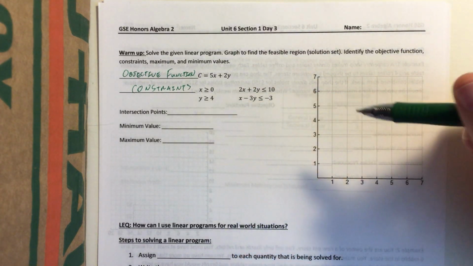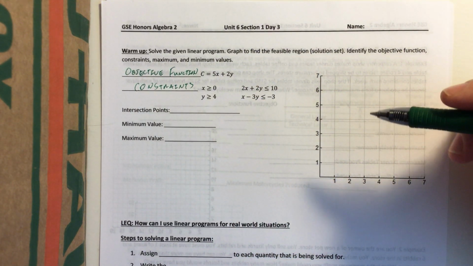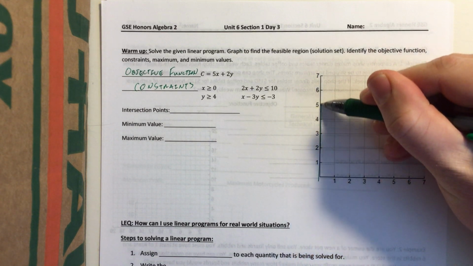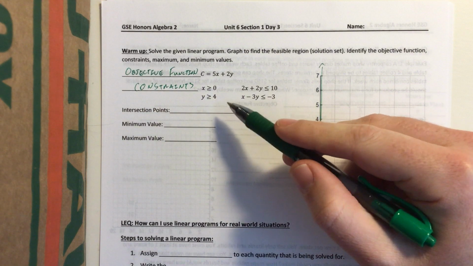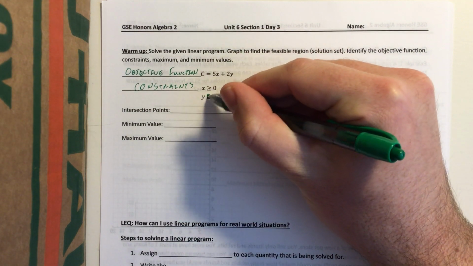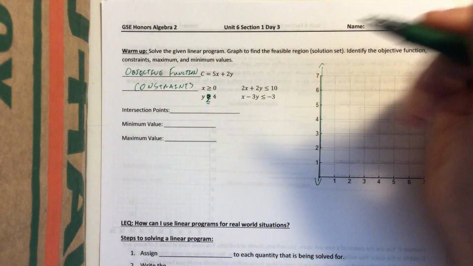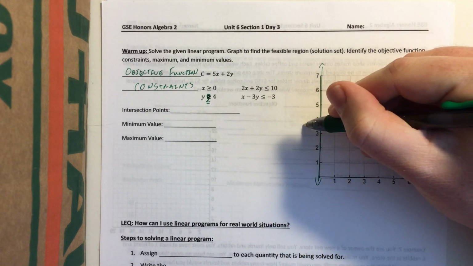So we want x values greater than or equal to 0. That's going to be a straight vertical line through the x value of 0. Y values, this should be less than or equal to 4, or else the problem will not work. So y value is less than or equal to 4.